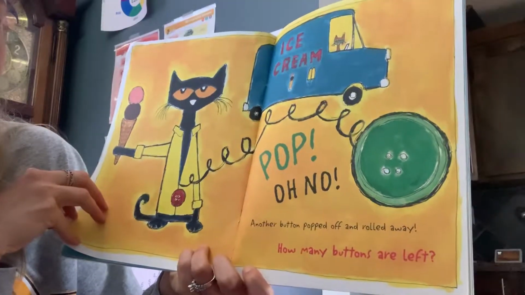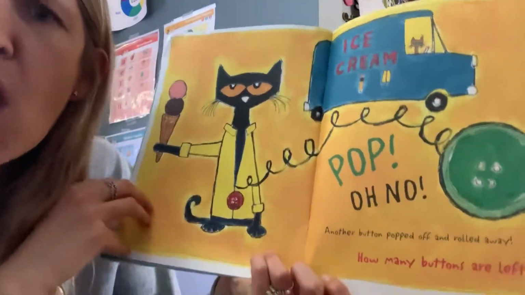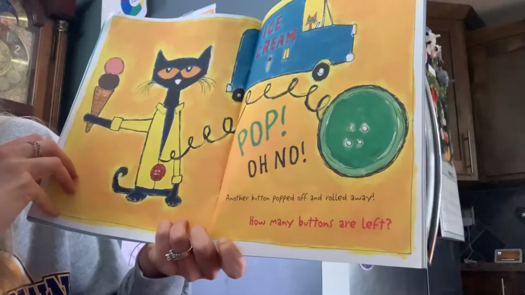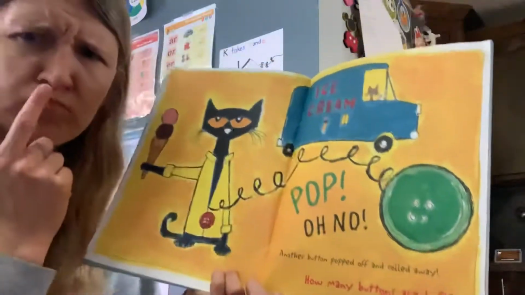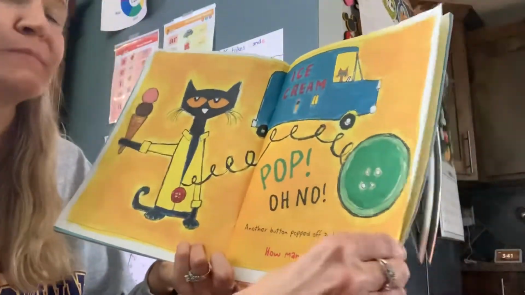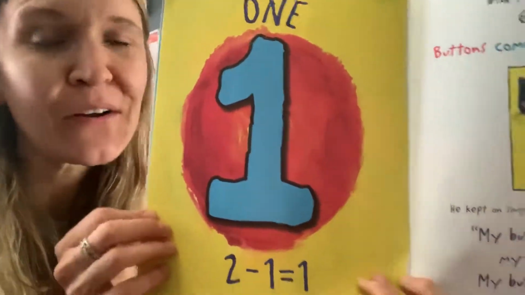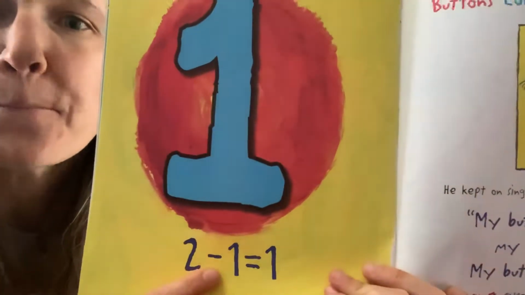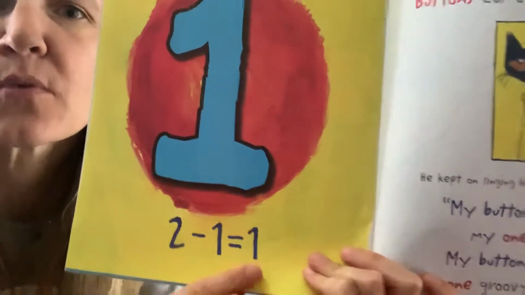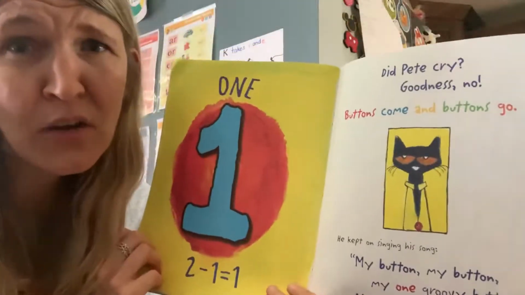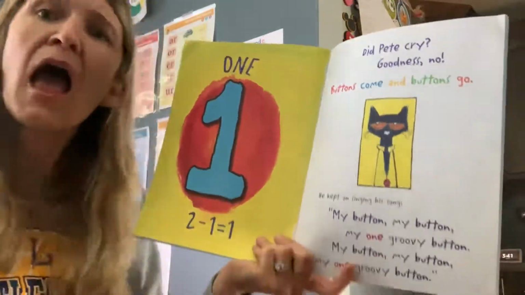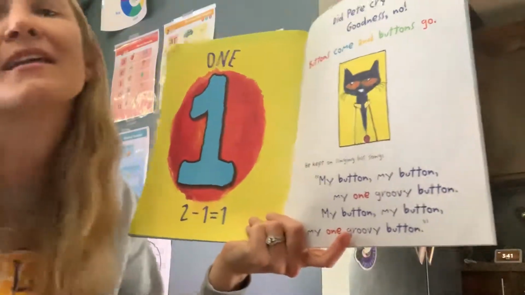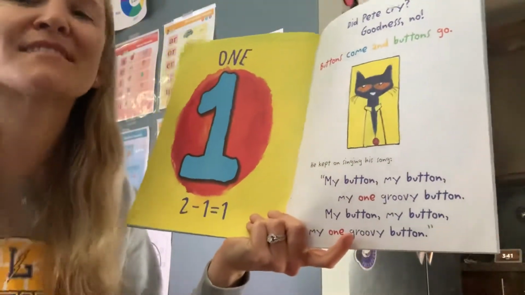Another button popped off and rolled away. How many buttons are left? If you said 1, you're correct. 2 minus 1 equals 1. Did Pete cry? Goodness no. Buttons come and buttons go. And he kept singing his song.